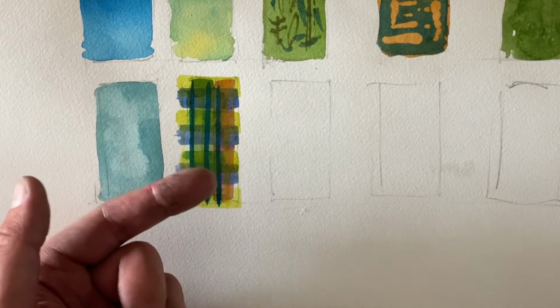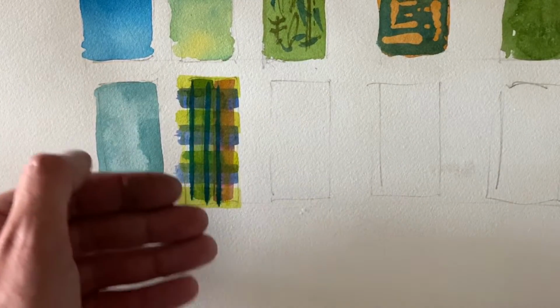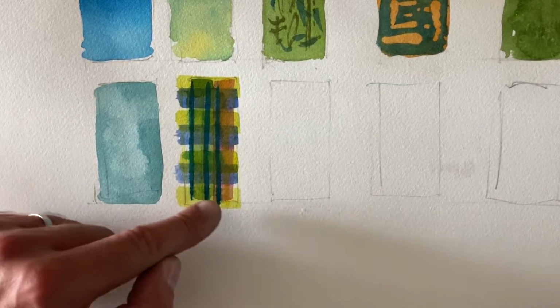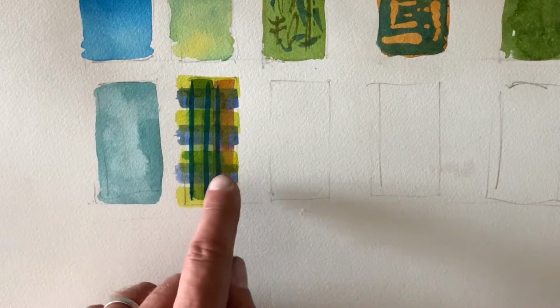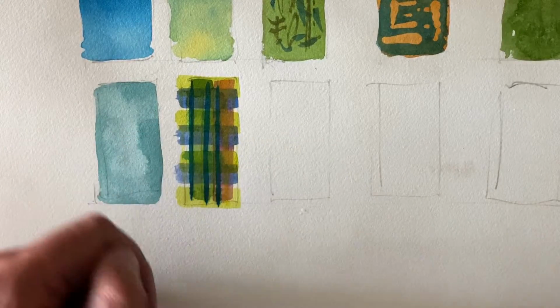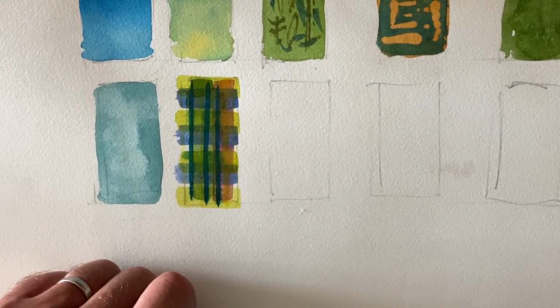And you can layer it as many times as you want to, but what you're going to find is those beautiful layers starting to come through, and every time you put a colour over the top, then it reacts with the colour underneath and changes the property of it. But one of my favourites on that one.